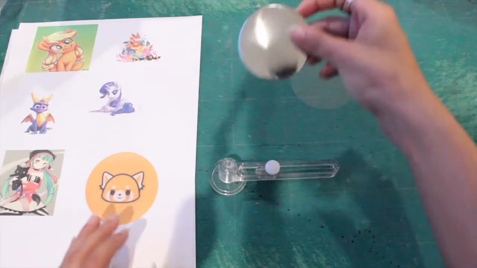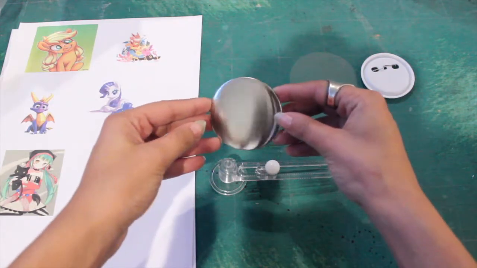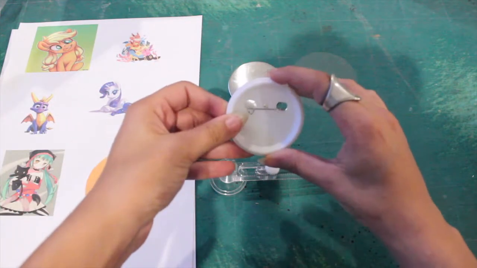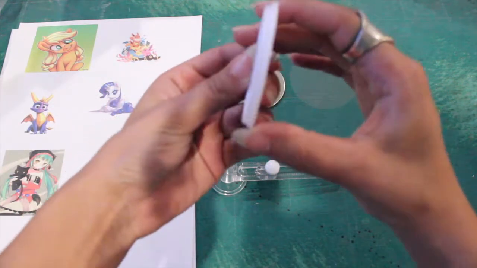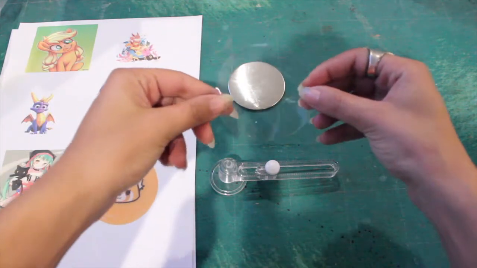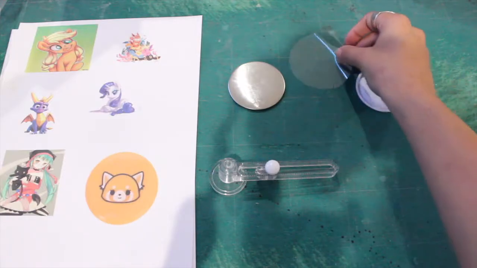I wouldn't want any of you guys to get hurt. And you also need this part. This is where you are going to put your picture on. The back pin, this is going to be the thing that holds your button together. And you are going to need the see-through part, the layer that protects your button.